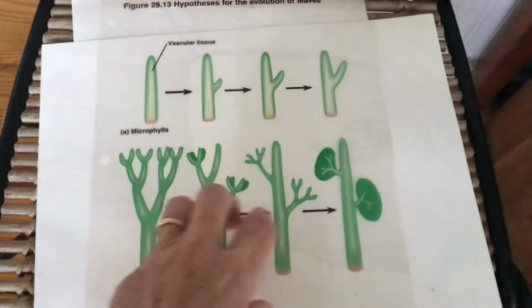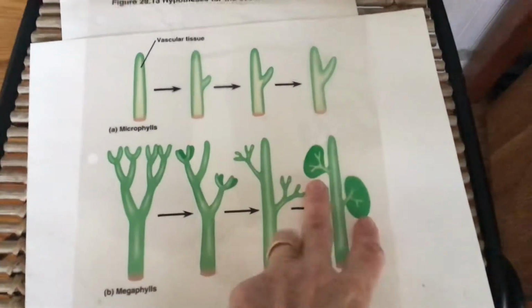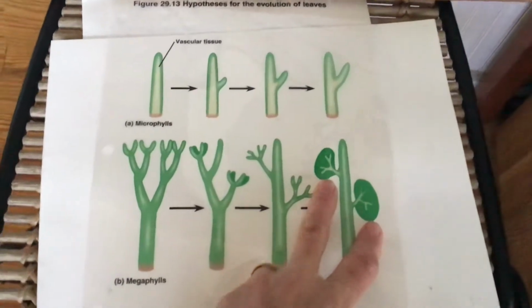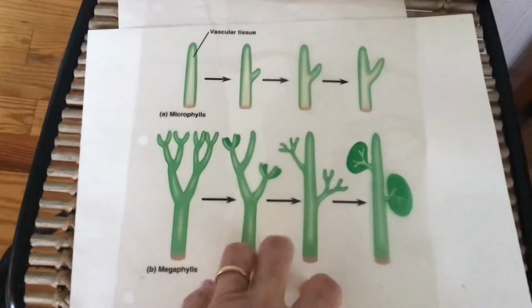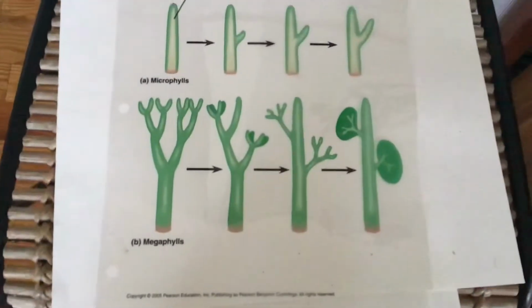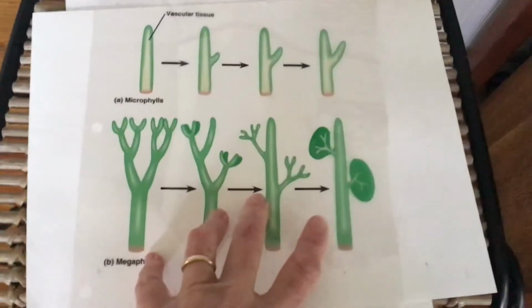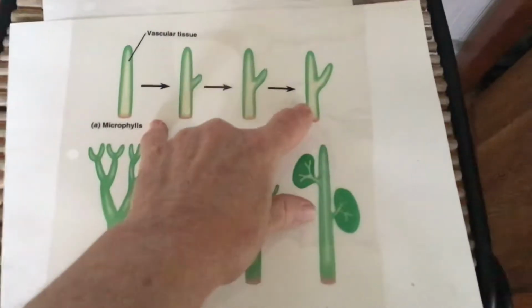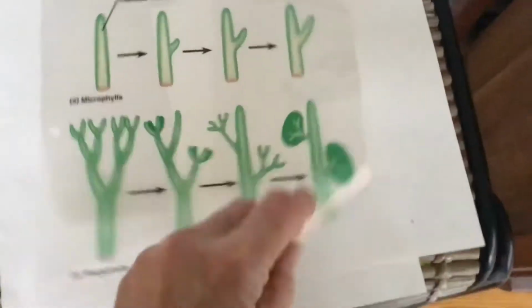As they branched these areas, they could add tissue to those branches. Those became the true flat leaves, or megaphylls, that we consider in the fern. Horsetails would be kind of a precursor to that. So that's the development of leaves in terms of evolution.